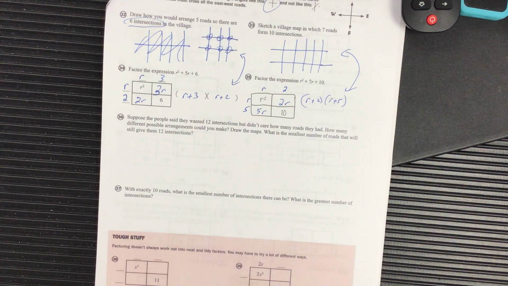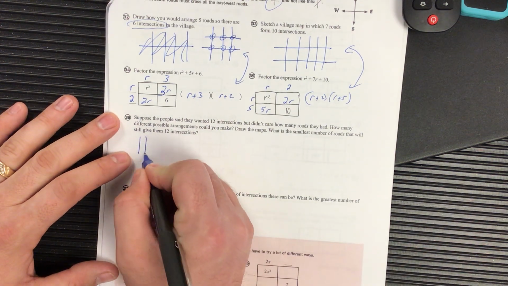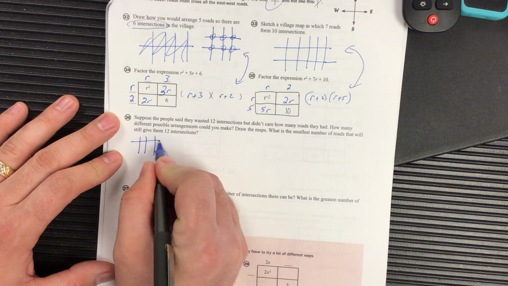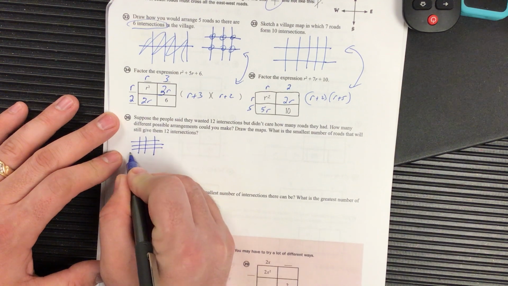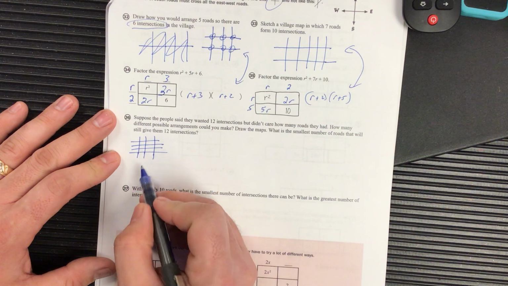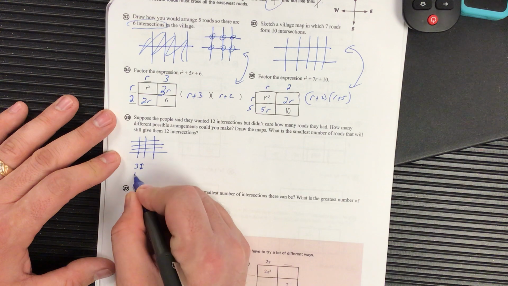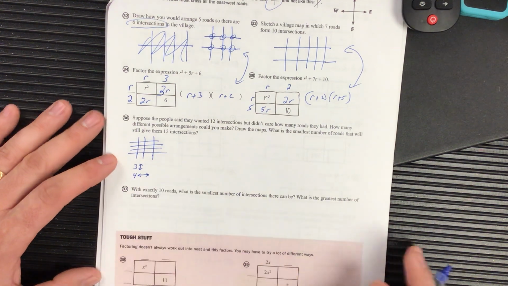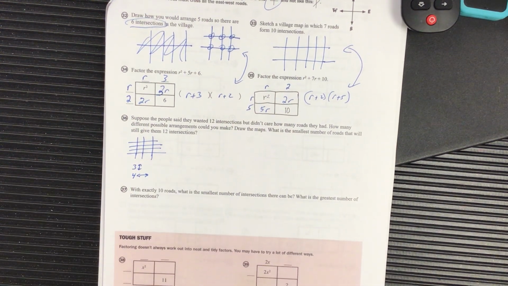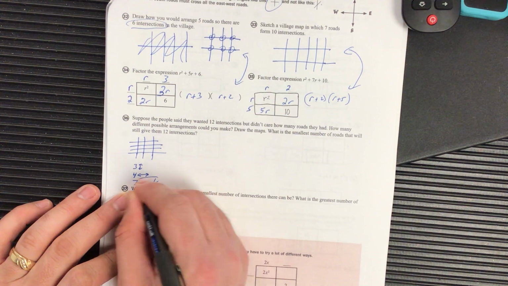6? 3 rows going horizontal and 4 going down. 1, 2, 3, 4. That's 12. So I'm going to go 3 north and south, 4 east and west. There's 12. Can you give me another way? Just flip it. That's a total of 7 roads, by the way. So give me another variation that's not 7.